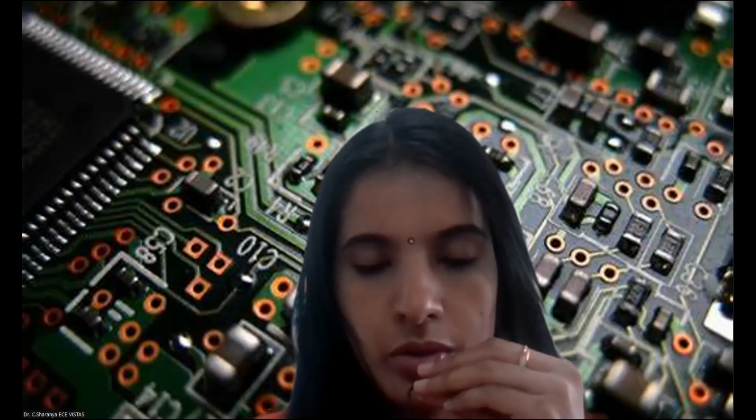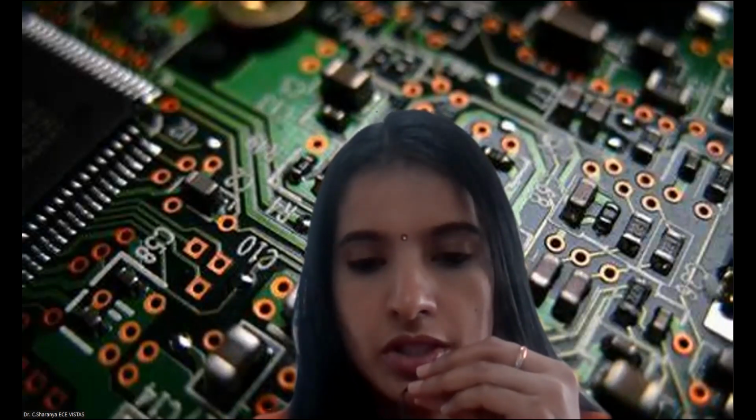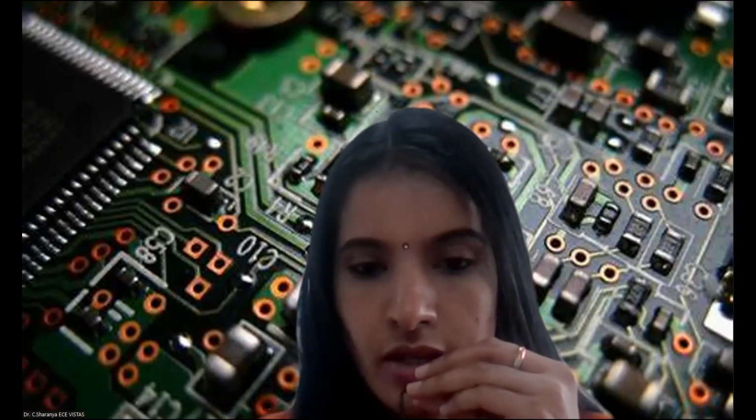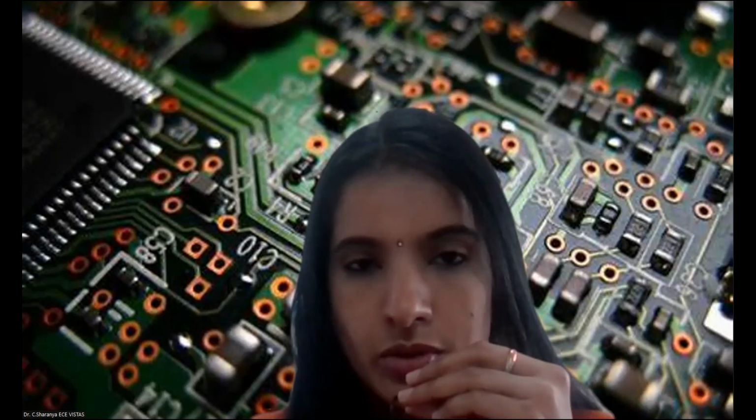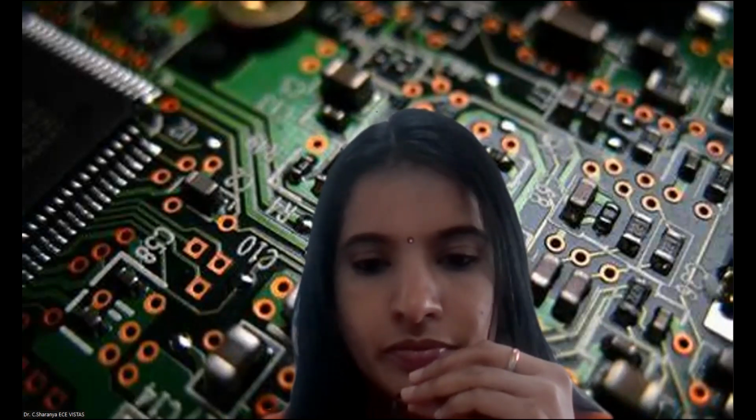Today we are going to see about full subtractor. To understand the design of full subtractor better, please go through the basics of digital electronics and the design of half subtractor.